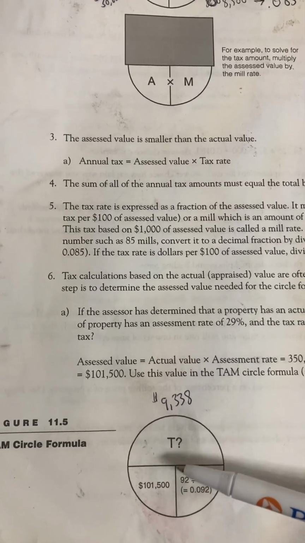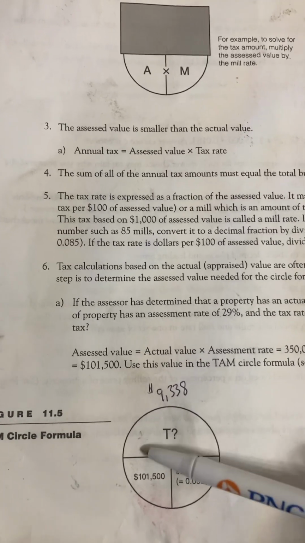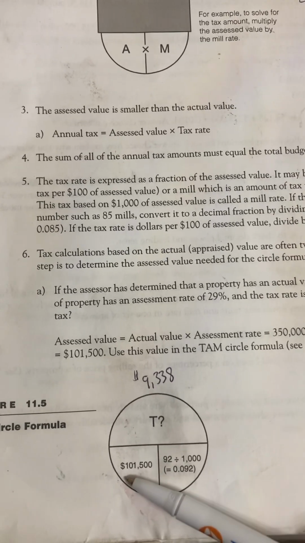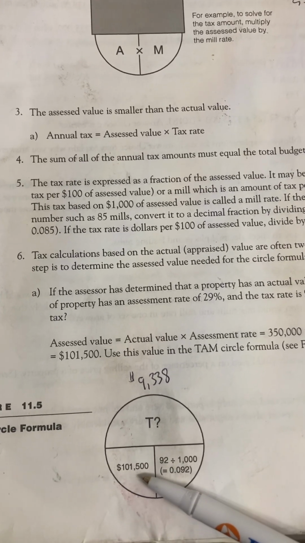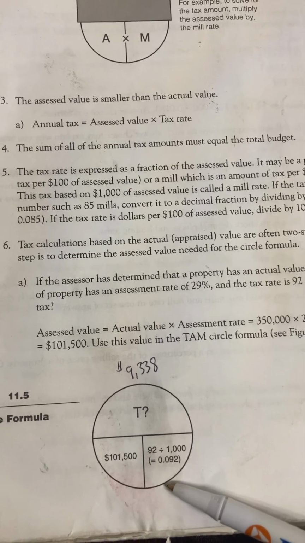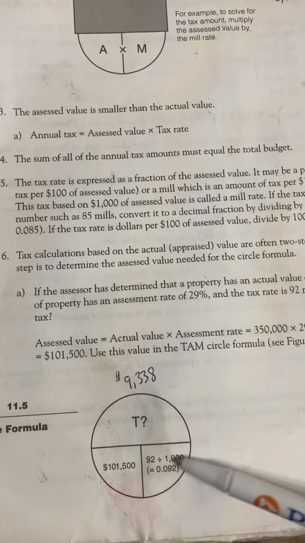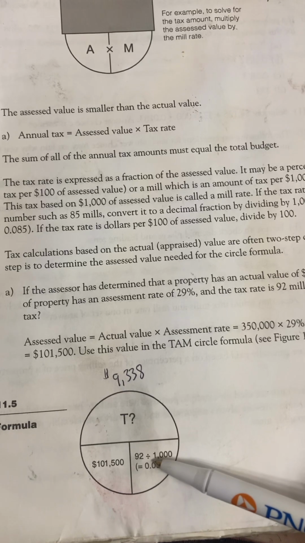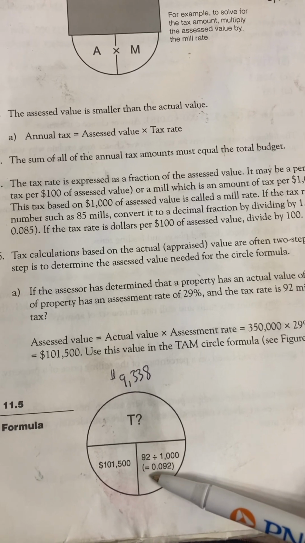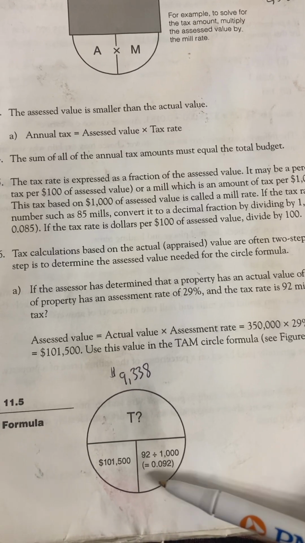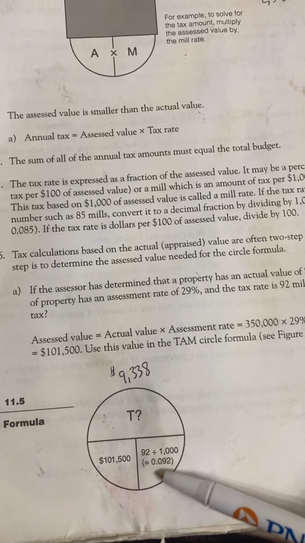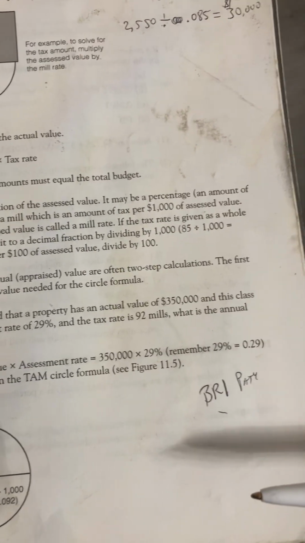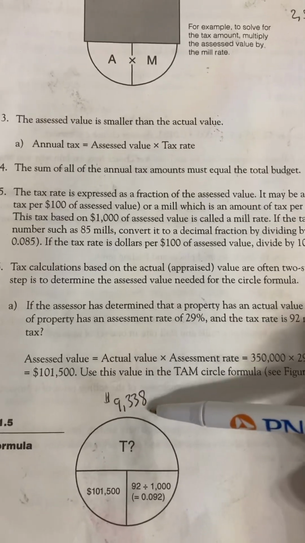So in this one, you're trying to solve for the taxes on the top half. You take your assessed value of $101,500 and multiply it by your mil rate. 92 divided by 1,000 equals 0.092. Multiply these two, and it equals your tax, straight up tax, which came to that.